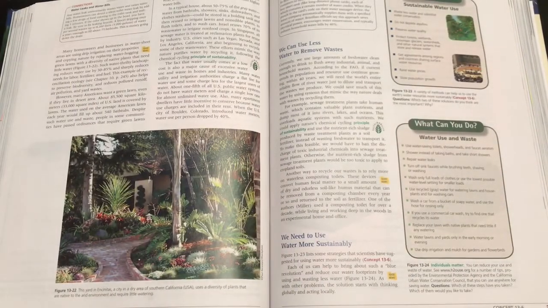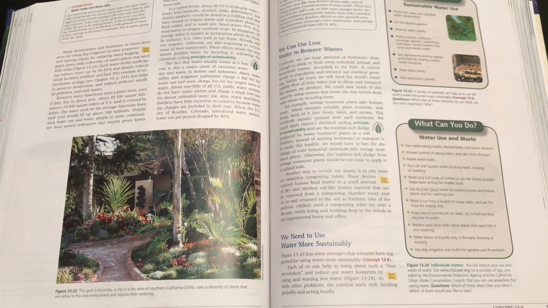You can also do things like plant rain gardens or vegetation in your yard that does not require a lot of water. This is especially important in areas that are very arid. So there are things we can do, and we can see on page 339, again, some solutions. Do not deplete aquifers. It's kind of a big thing. How do we not deplete aquifers? We reduce our water waste.